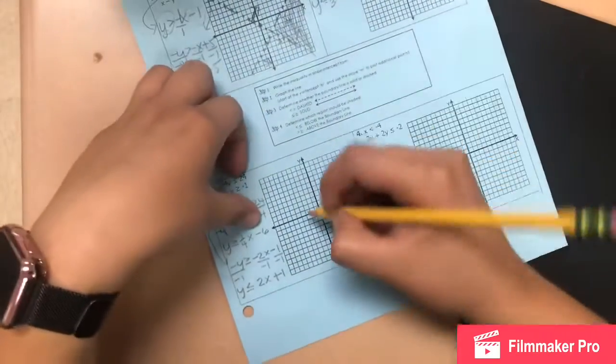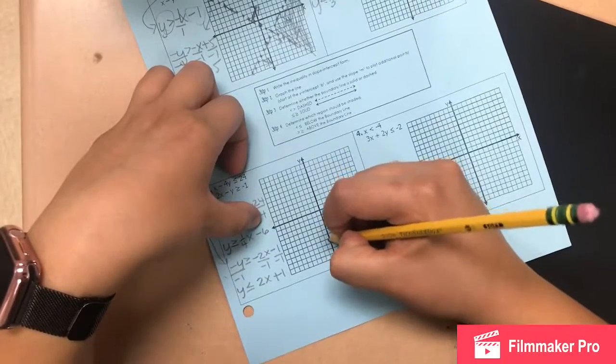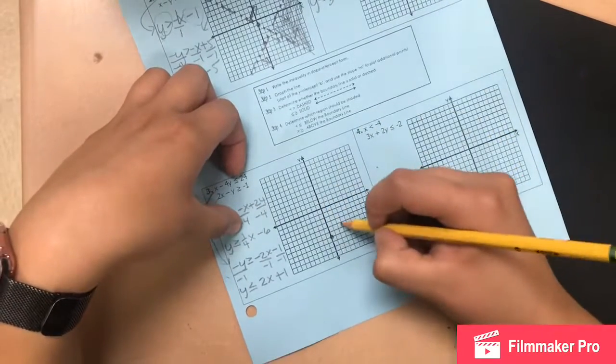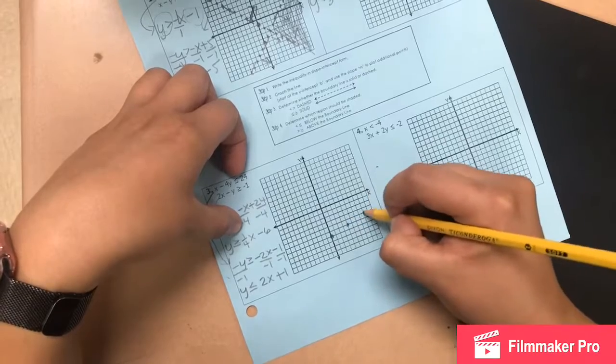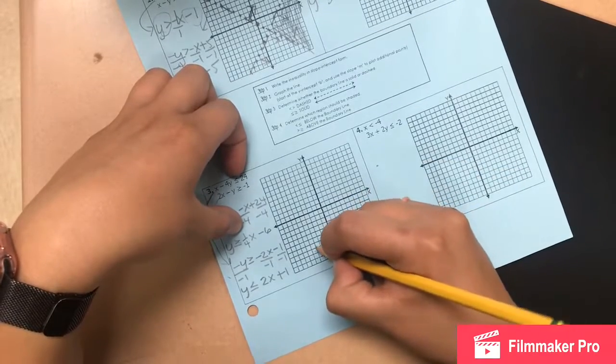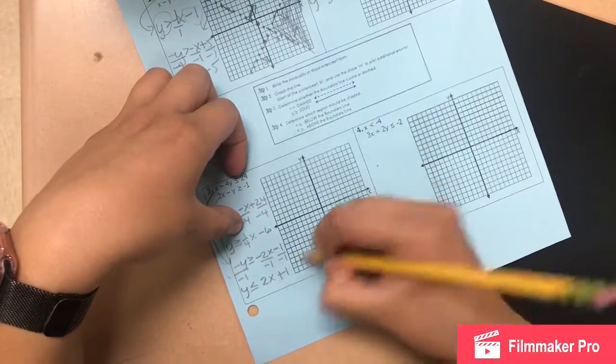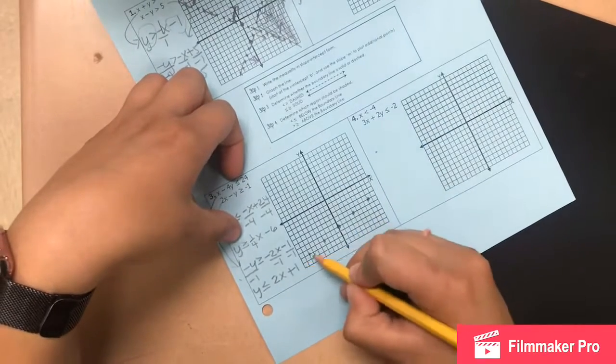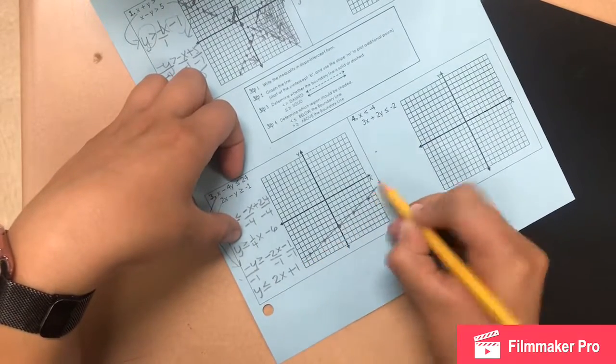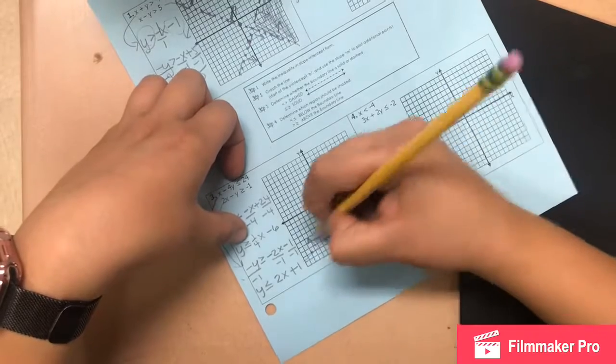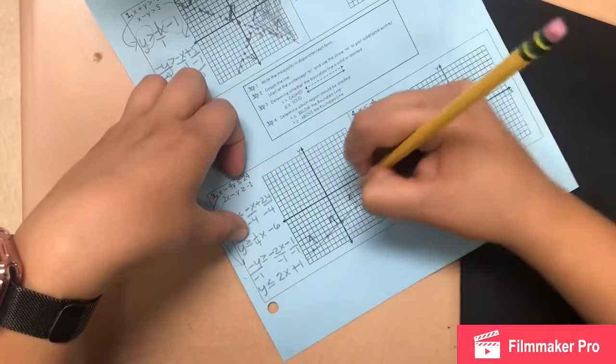The first one, we're going to start at negative 6. And it's going to go up 1, right 4, up 1, right 4, down 1, left 4, down 1, left 4. It is a solid line because it's greater than or equal to. Greater than meaning above, so I'm going to use arrows to help me there.